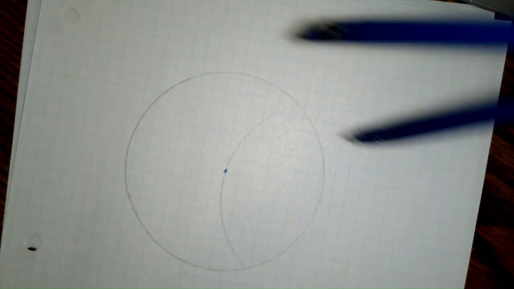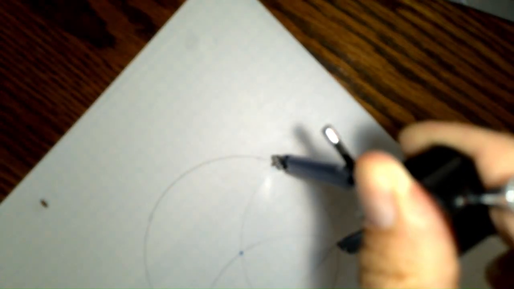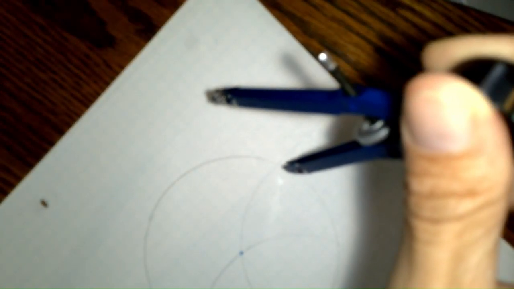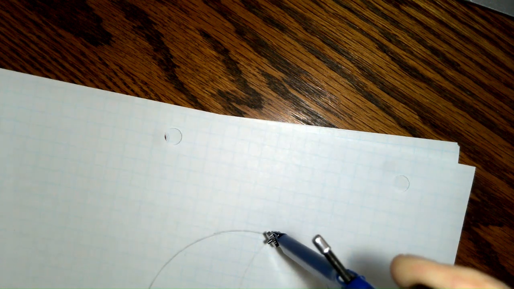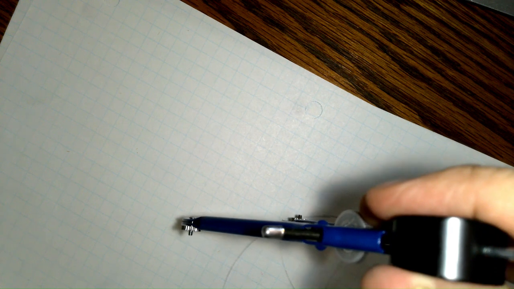Okay, now wherever it ended, I want you to put your pointy part and repeat. So I find it easier to move the paper. Wherever you ended, that's your new pointy part. Repeat.